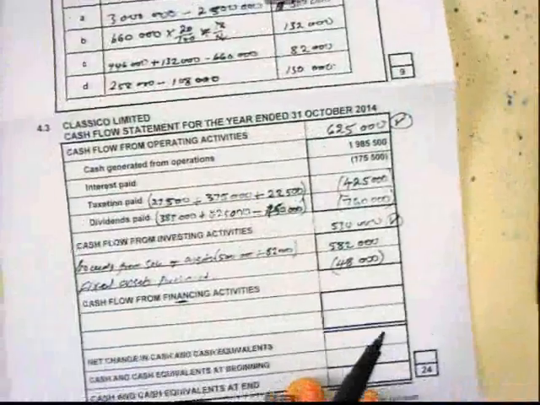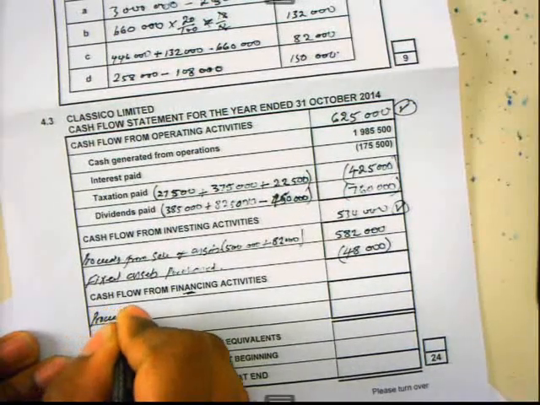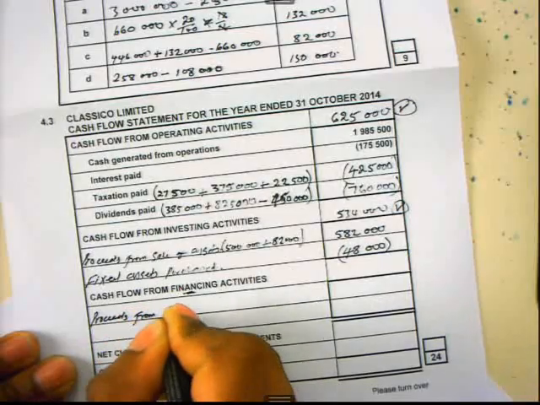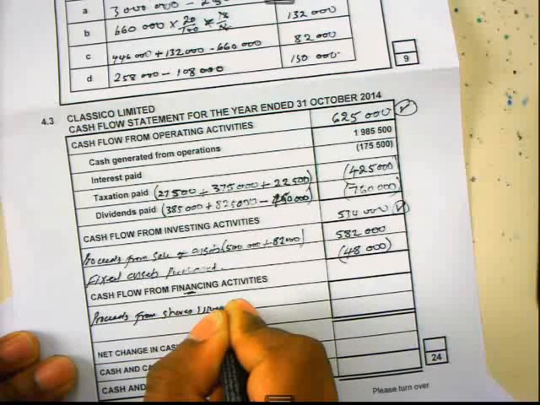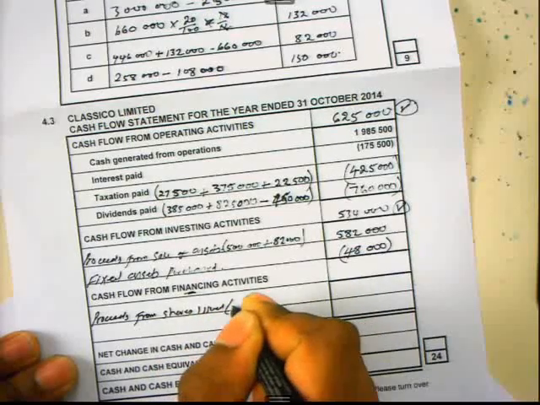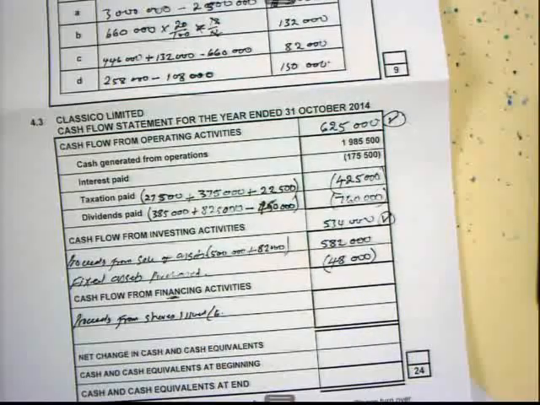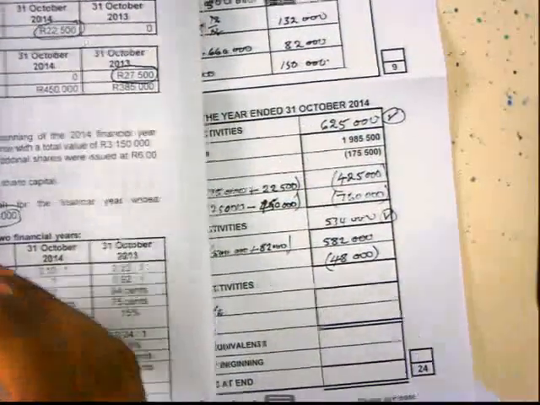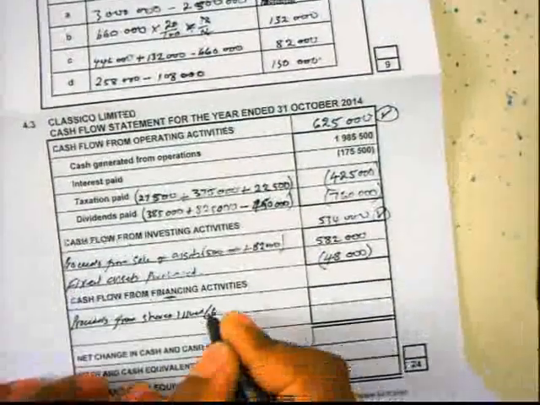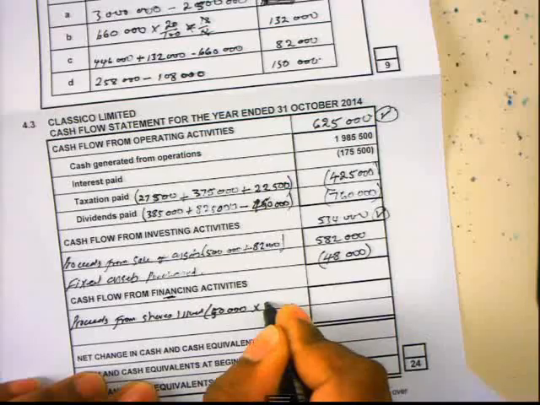Now, you come here. Proceeds from shares issued. How many shares did we issue? We issued 50,000 shares at 6 Rand per share.